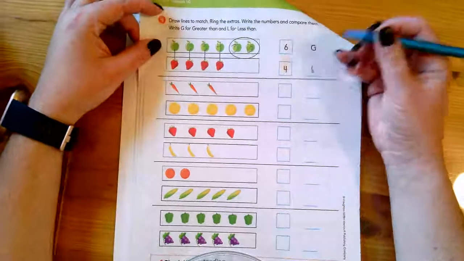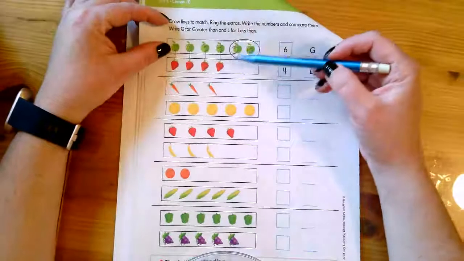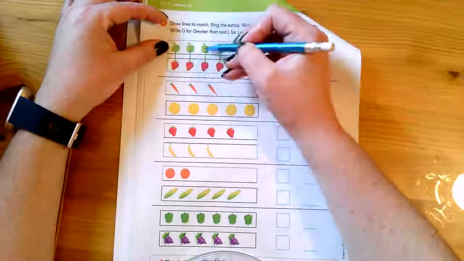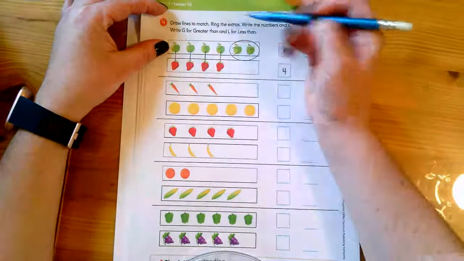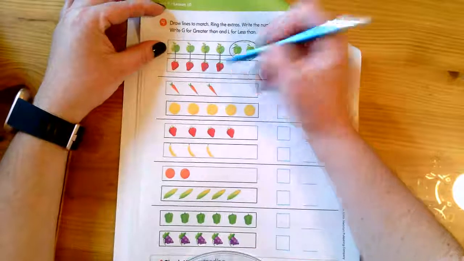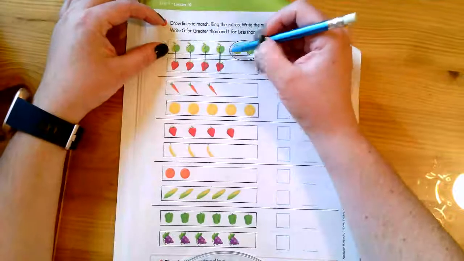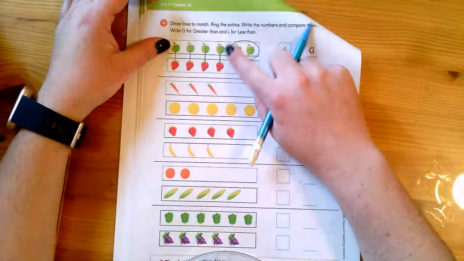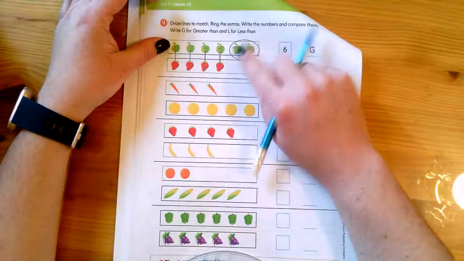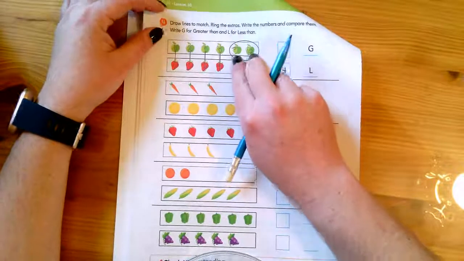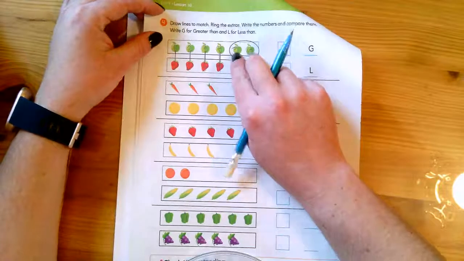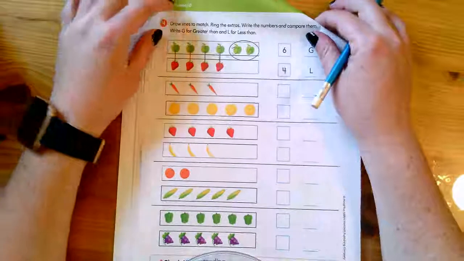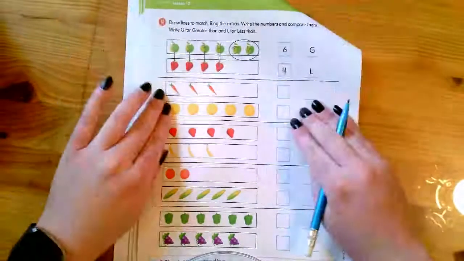And then we're going to see how much bigger the apples are. So match up to see how many are in each group. And when you can't match anymore, that's your bigger one. And how much bigger, circle. And we can see that there are 2 more apples. And there's no more strawberries. So that's a lot of stuff to do, but I think we can figure it out. Let's try the next one.